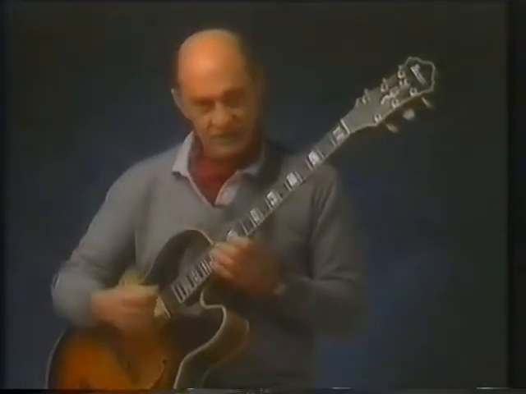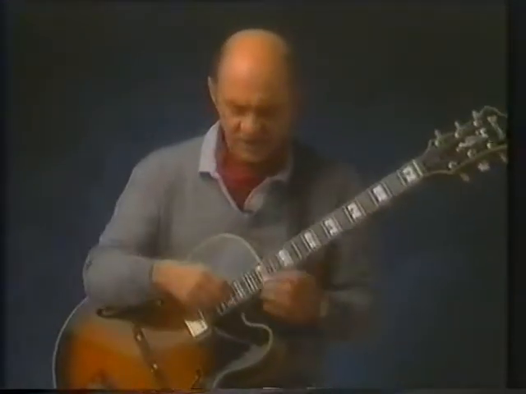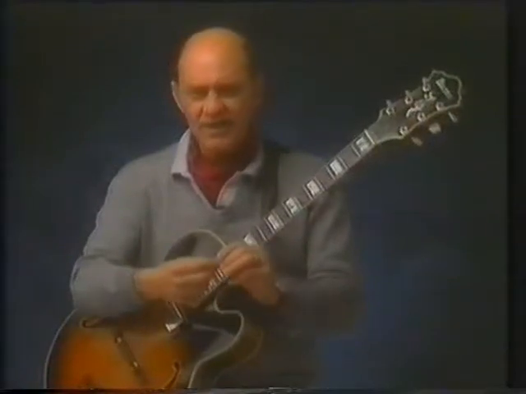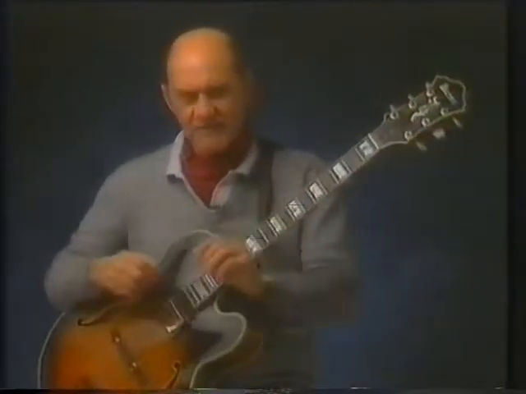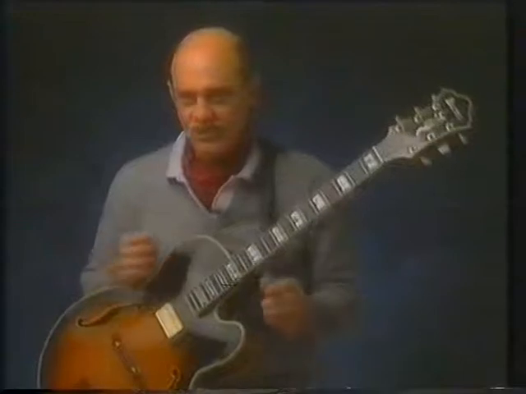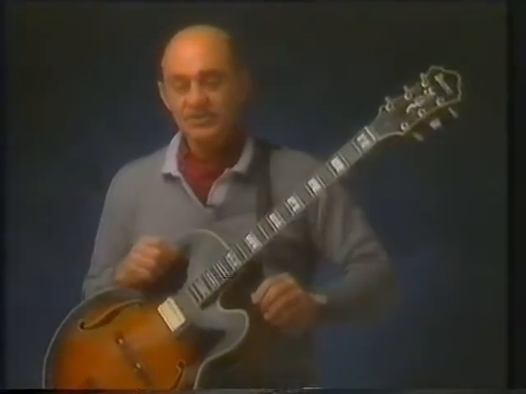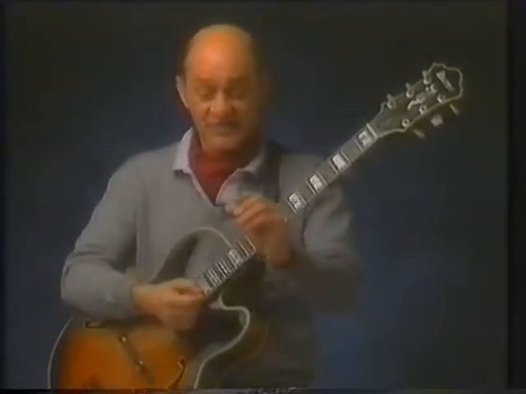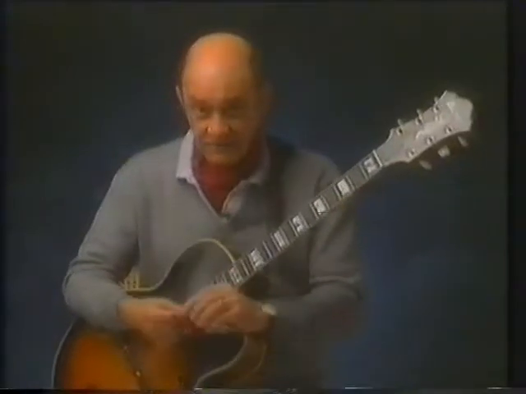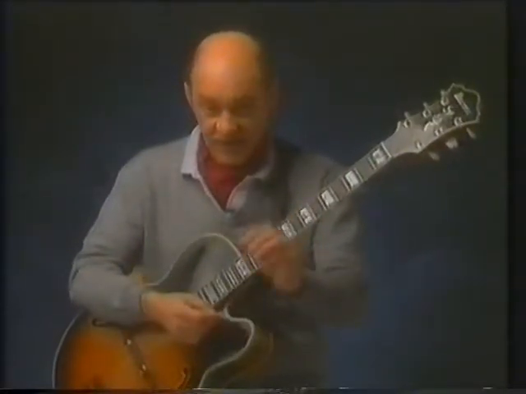And I use a pick. In this case, I use a very small pick, a half of a pick, and it's just an idiosyncrasy of mine. It's a habit, and I don't suggest that you use a small pick. I don't suggest you use a half a pick. I suggest you use a small pick, but not in this case this small. This is what I do.